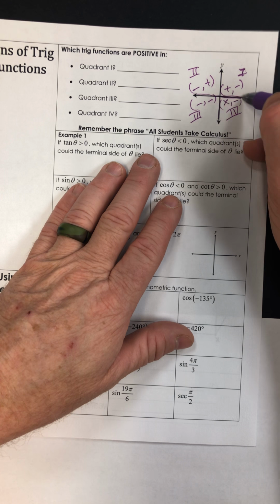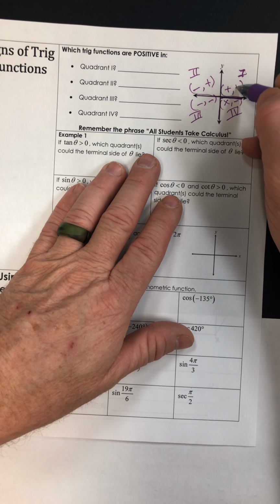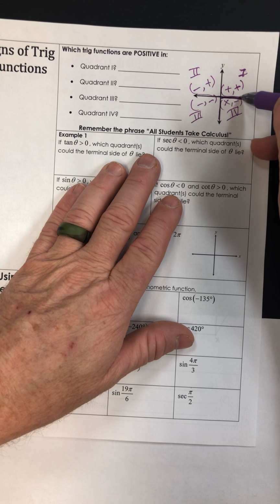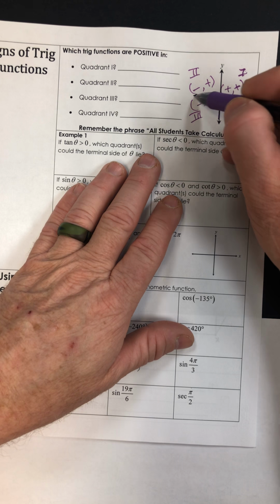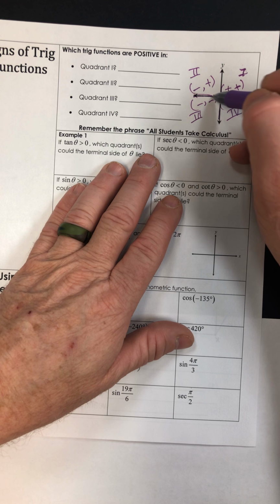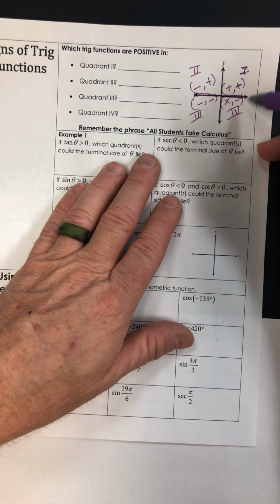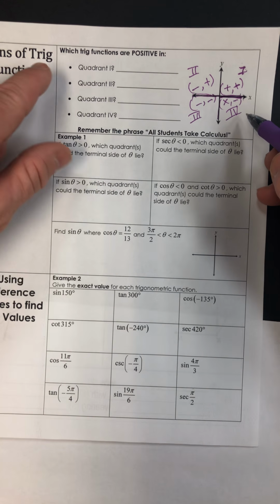I'm mistaken, quadrant 1. It's positive, positive. I don't know what I wrote down there. Positive, positive; negative, positive; negative, negative; positive, negative. Okay, so I've got the positives and the negatives.